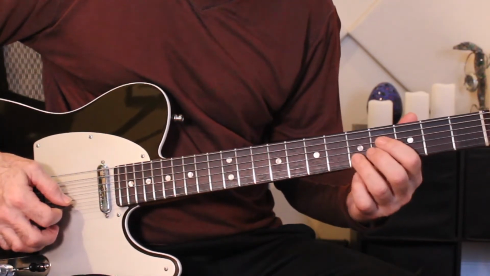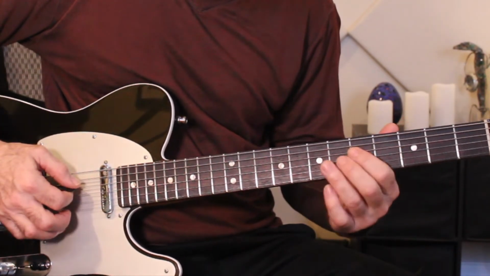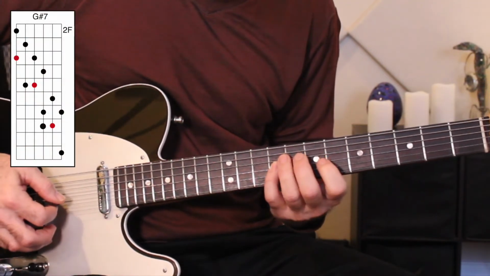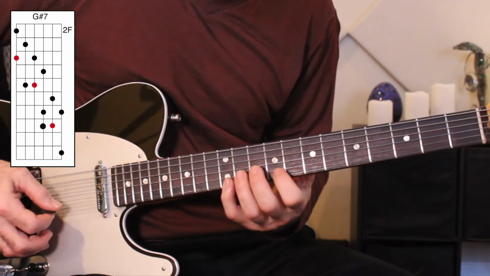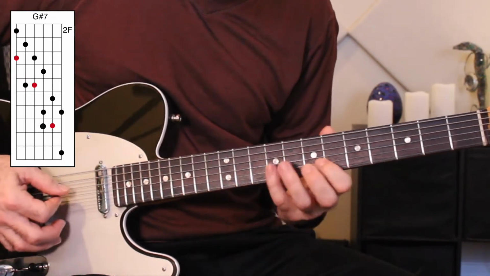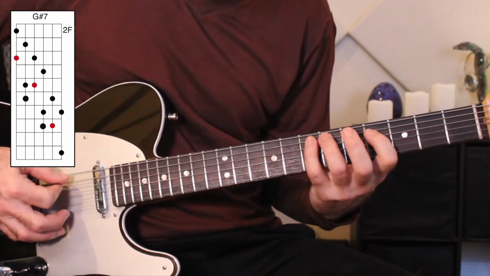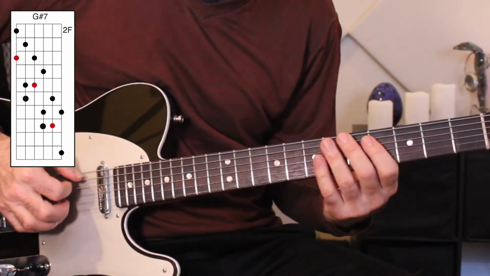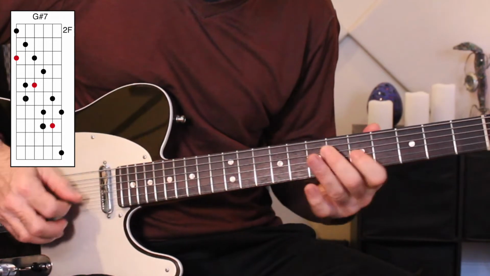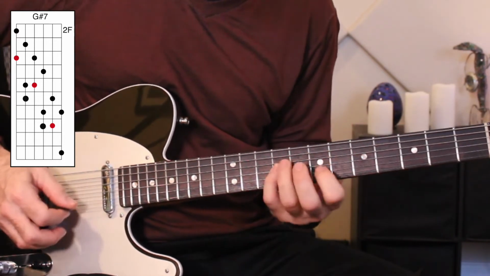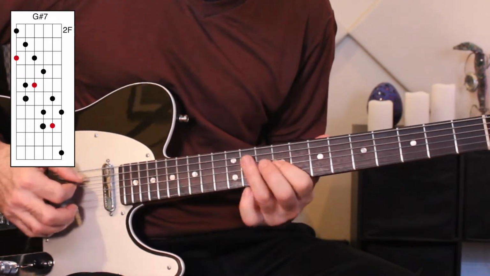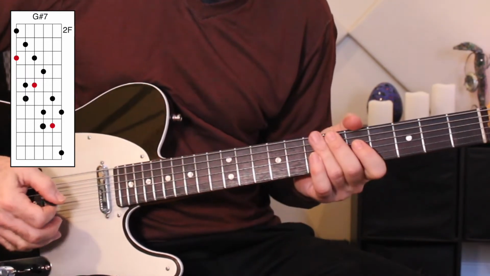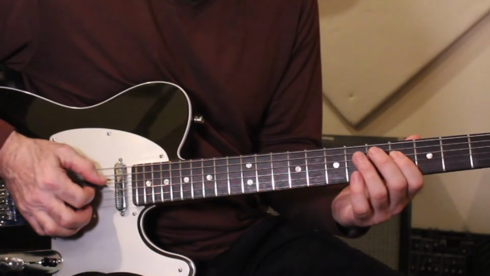And that's going to be an E. And if we add that to our arpeggio, we have, so if we add that to our line, we have, we can add the sus4 here.